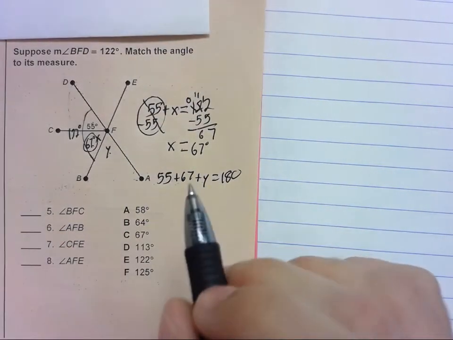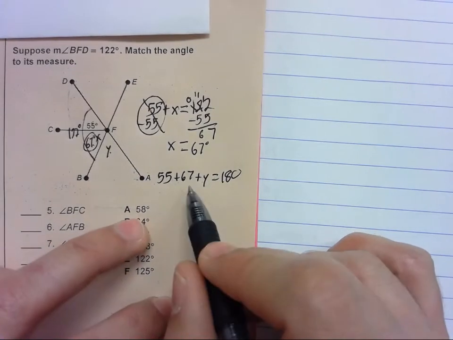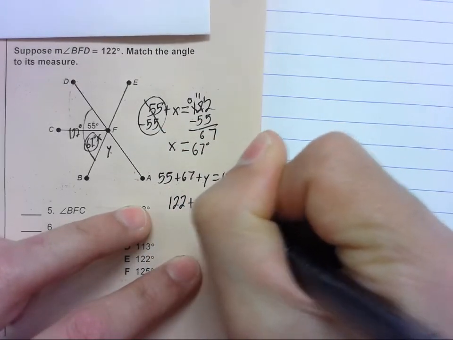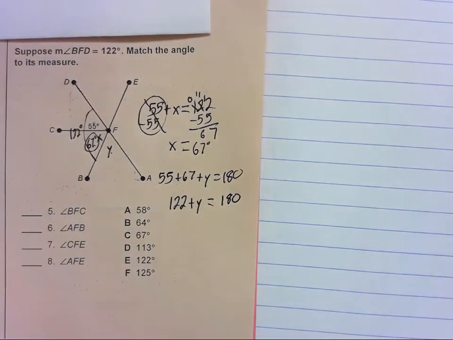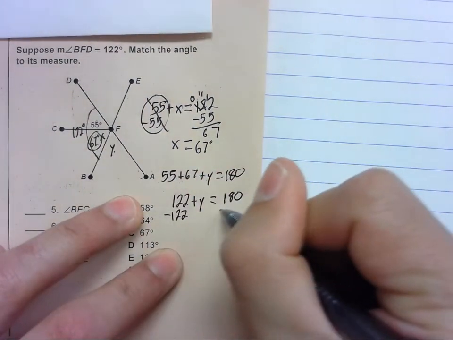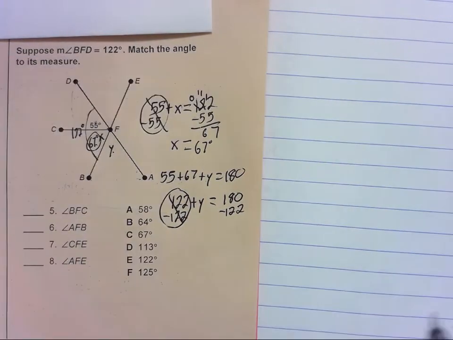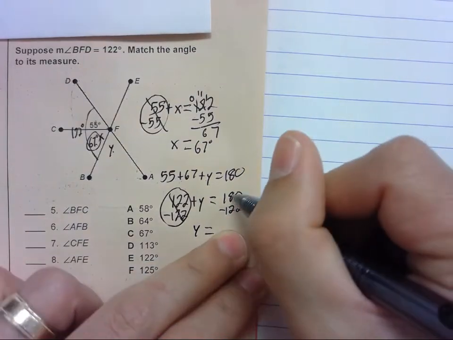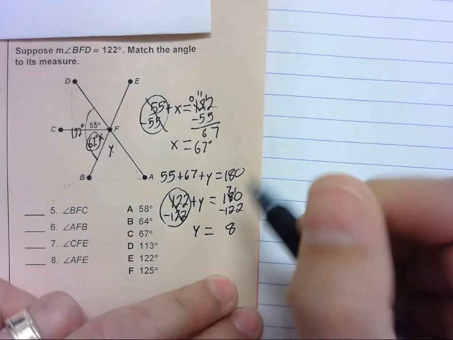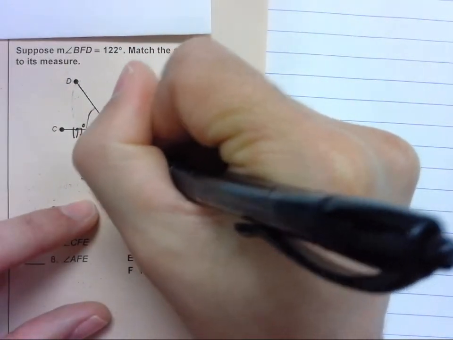So 55 plus 67 is 122, plus Y equals 180. Now to get Y by itself, subtract 122 on both sides, and Y equals, that's 7, 10 minus 2 is 8, 7 minus 2 is 5. So this is 58 degrees.